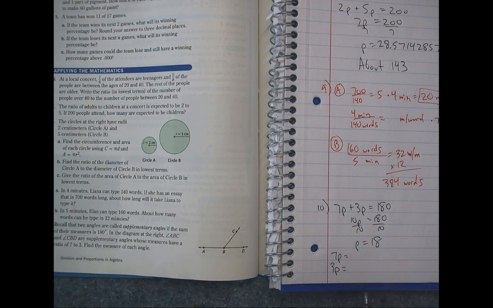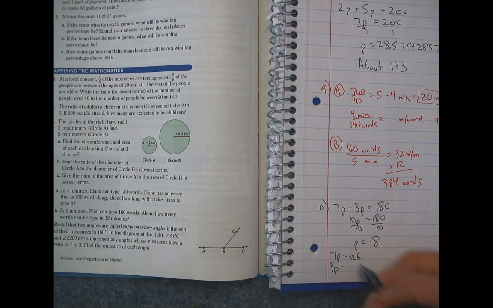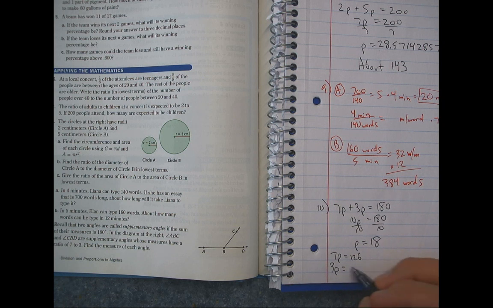So 7p and 3p. We're just going to go ahead and multiply. 7 times 18 is 126. And 3 times 18 is 54. And you can always double check your work. We just talked about how they're supplementary, right? They need to add up to 180. So if you made a mistake in your work, they're not going to add up to 180. But go ahead and add those together. We get 180. We know we've got the right answer.